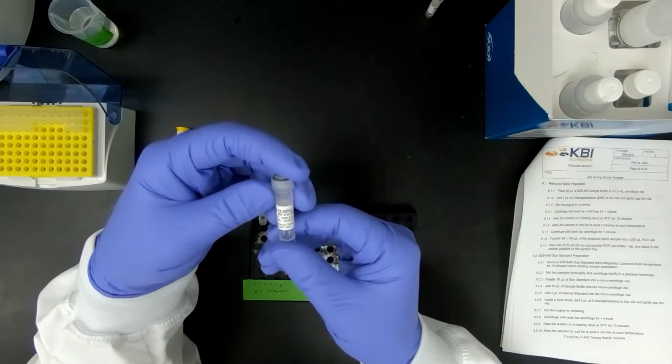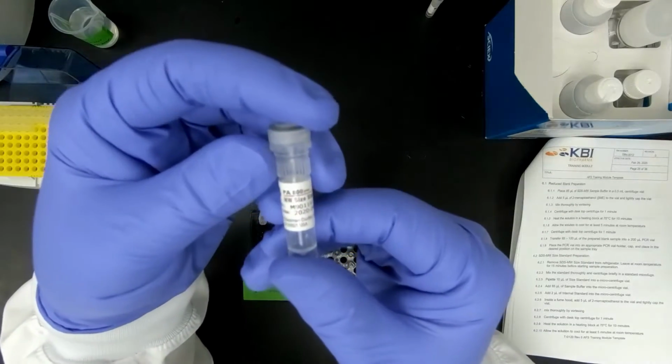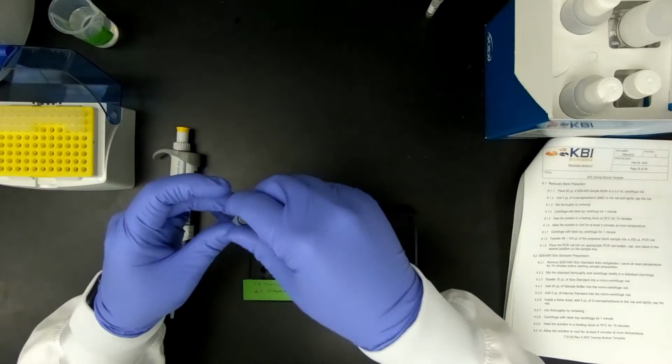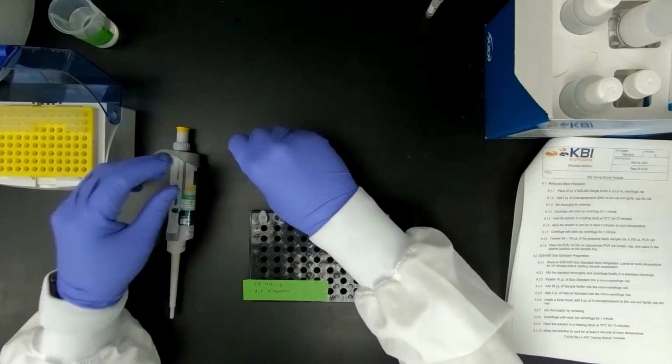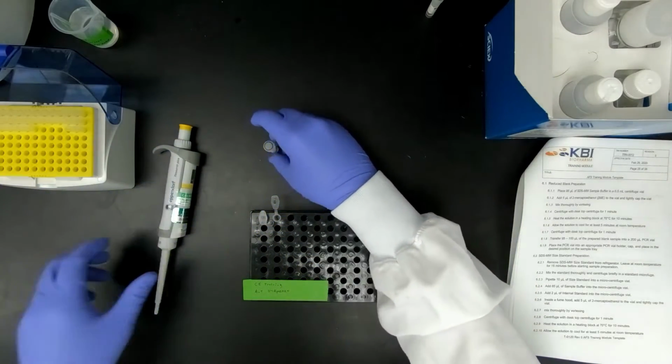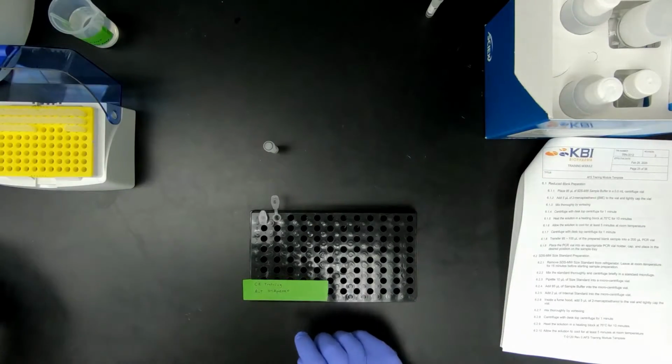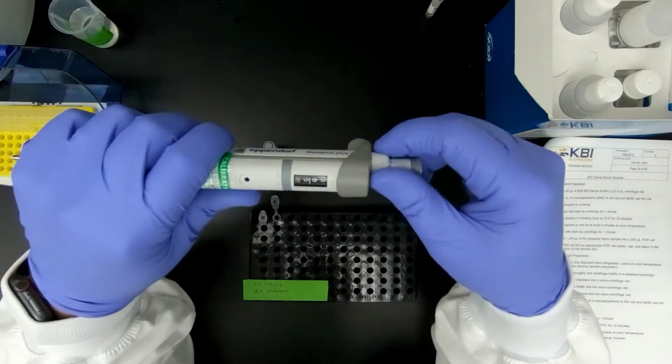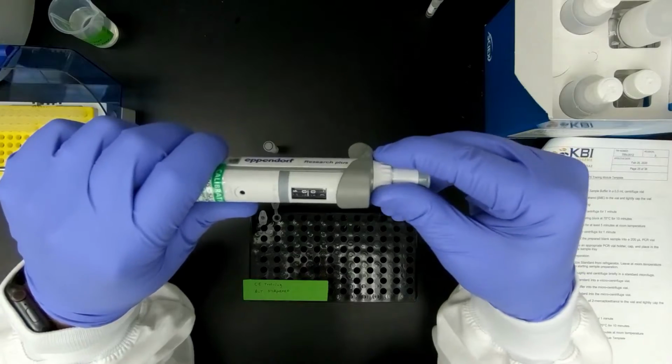Now I would need to use the molecular weight size standard. And this is going to be 10 microliters. If you have a 10 microliter, please use it.